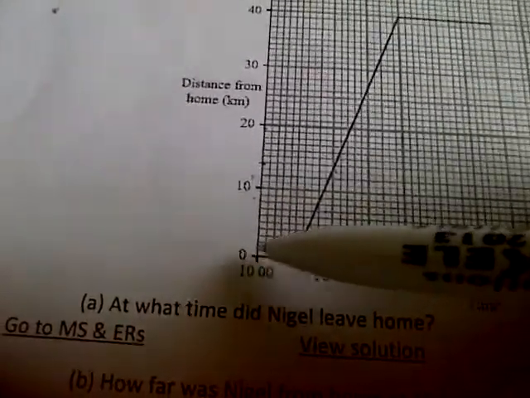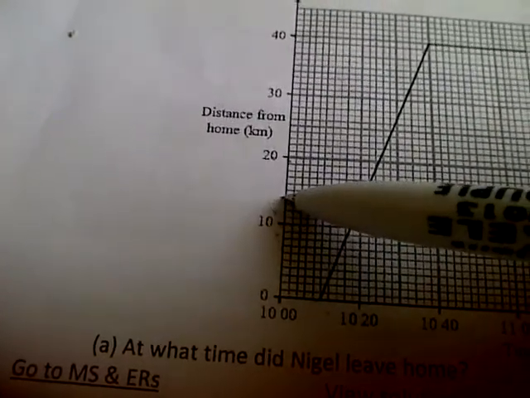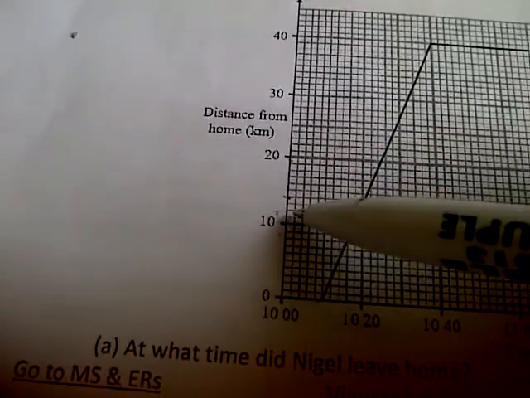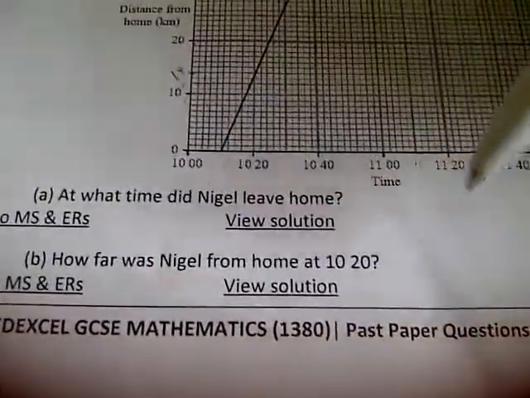So each box represents 1 unit. So from here we'll start counting the boxes from 10, so we'll be able to find out the particular calibration this one will be. So we have 11 12 13 14. So this one will be 14. So 14 kilometers. So therefore Nigo was 14 kilometers away from home at 10:20.